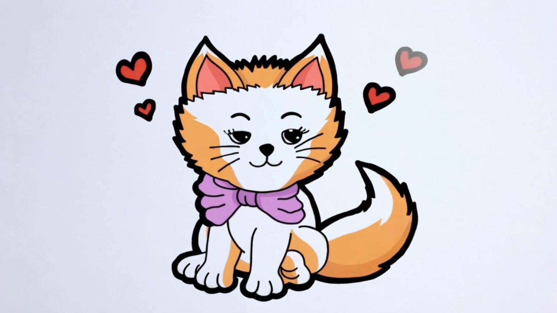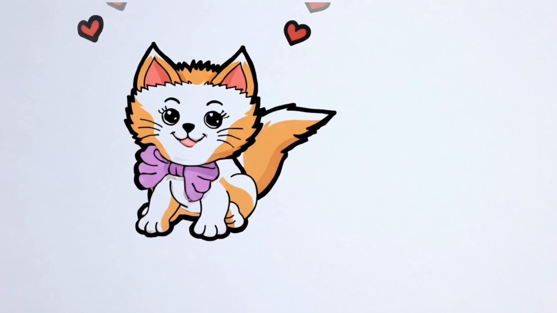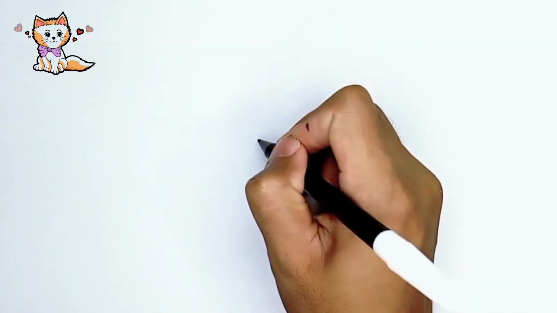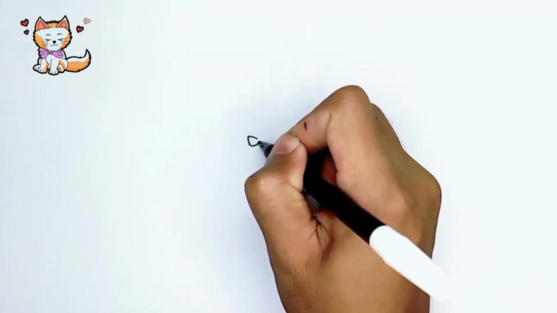Let's draw a cute cat. Are you ready? Let's go. First, let's draw with the small marker.